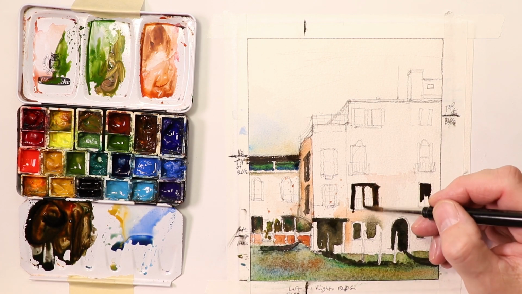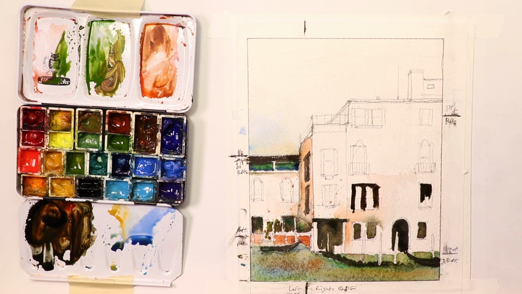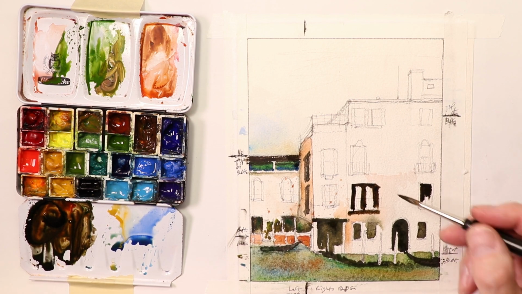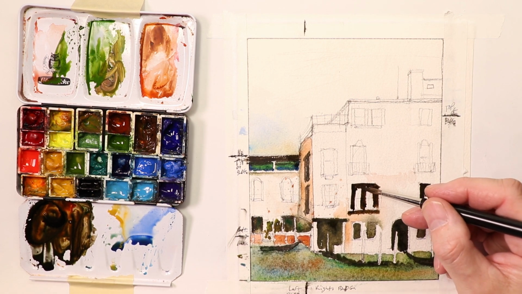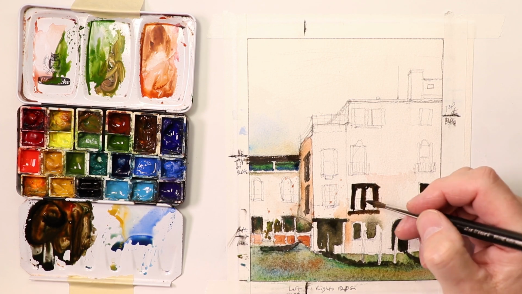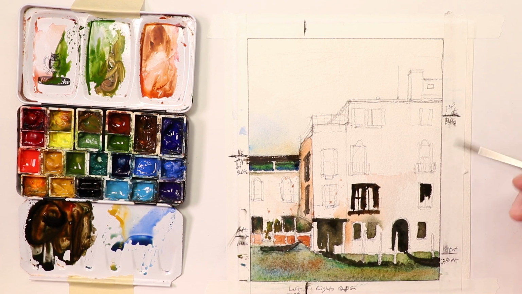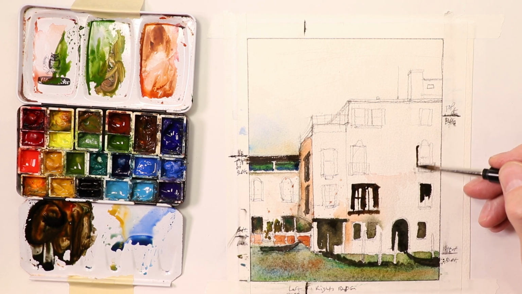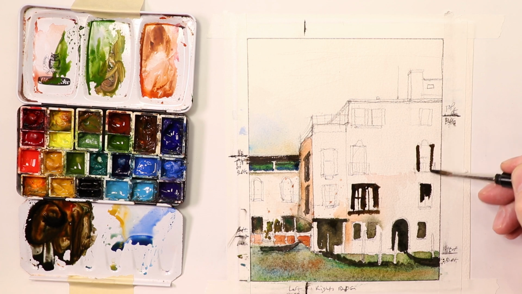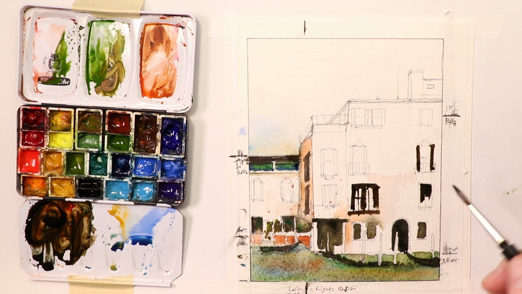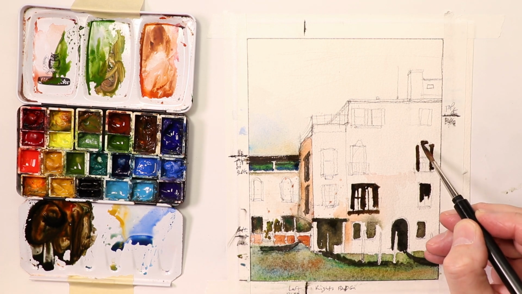And I'm going with what I see in the photograph. And you can see I'm having fun. I'm just getting in the basics of it. I'm not stressing over it.